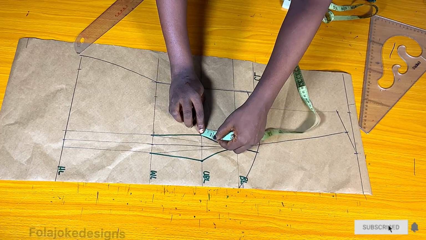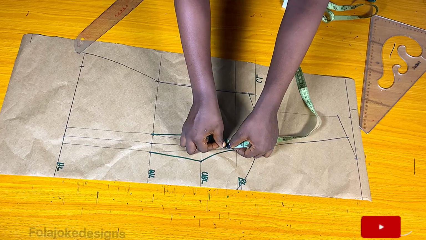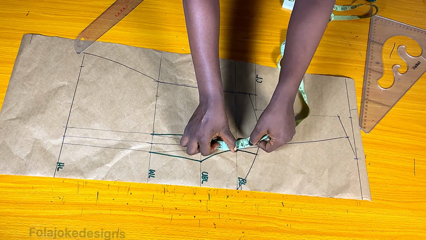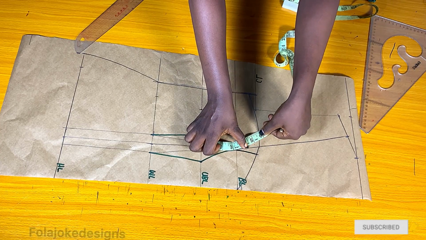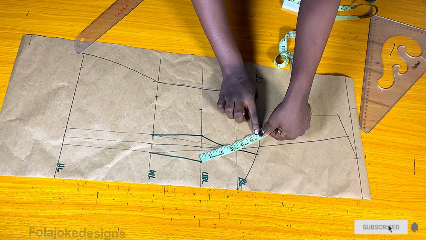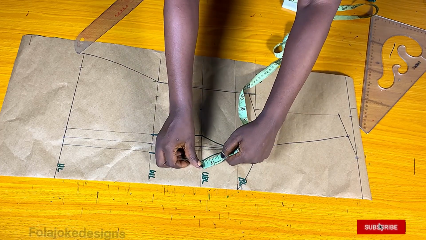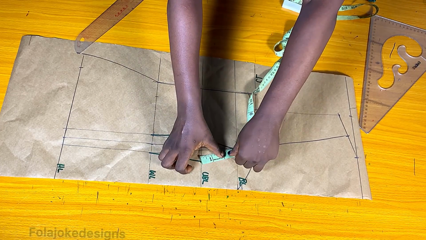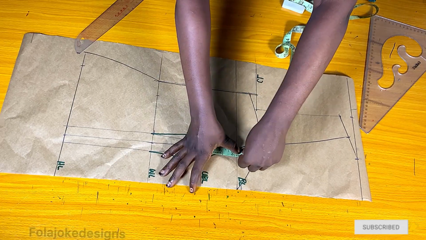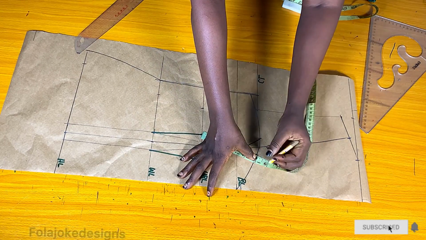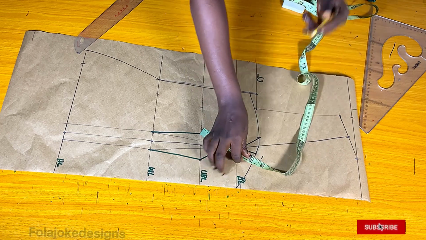After that, I'm going to measure from the underbust to the neckline to make sure that what I have on both sides of the curve is the same. If it isn't the same, I'm going to adjust it. If you don't do something like that, you'll notice that when you join your pieces together, one will be a little shorter than the other. To avoid that, that's the reason why I do this.